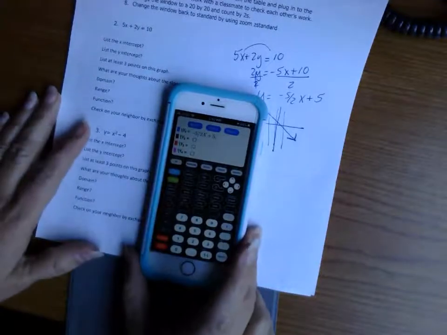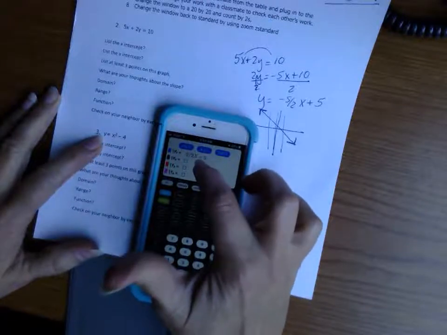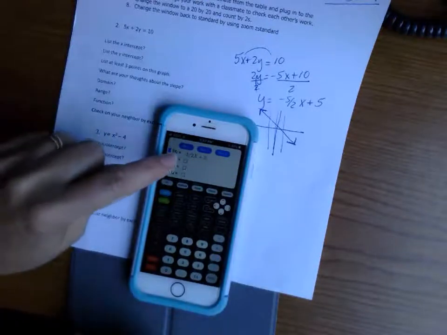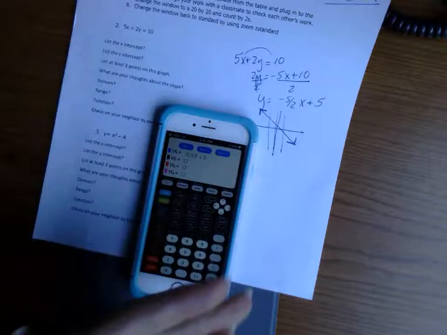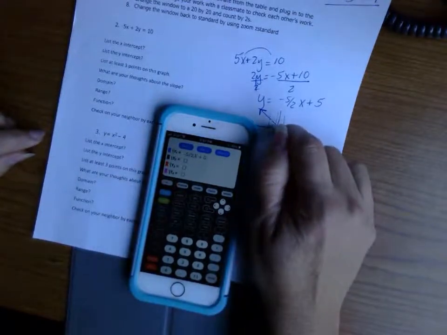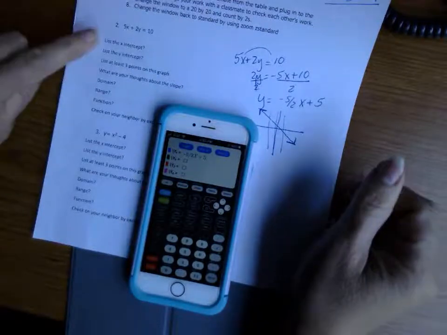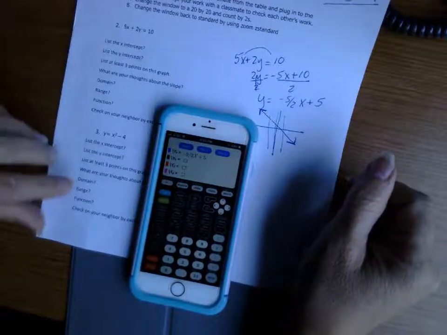So, all right, you've typed in this equation, negative 5 over 2x plus 5. We do notice that it is a negative slope, so it should be going the other way from the last example, and should have a y-intercept at positive 5, above the x-axis. All right, can you list the x-intercept? Question 1.